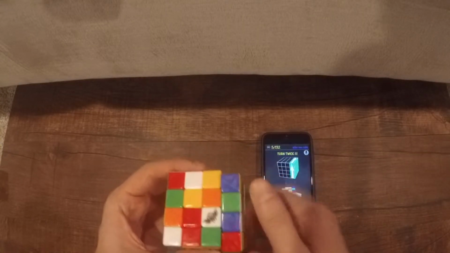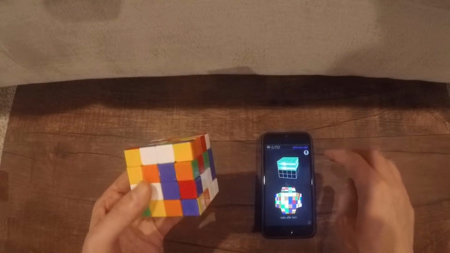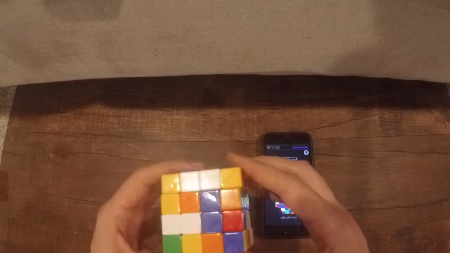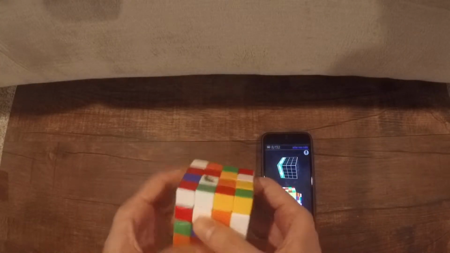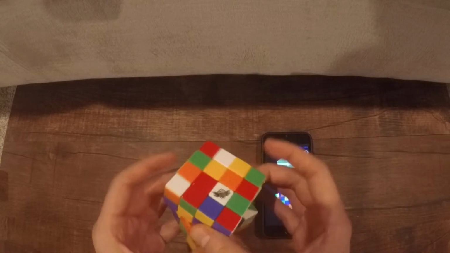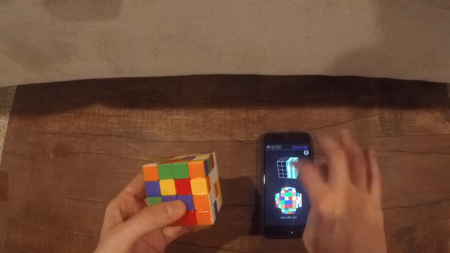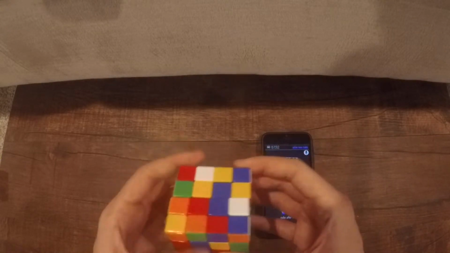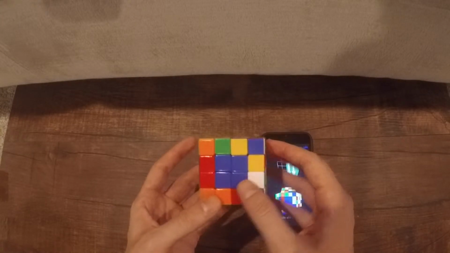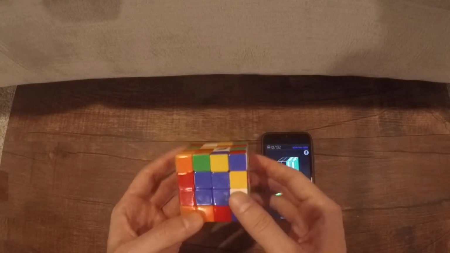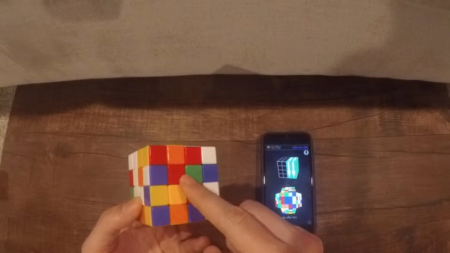All right, let's turn this one twice. I'm going to go a little bit faster. Turn this one once. Okay, so just like I said, we've made a blue center. Let's go ahead and then what it's going to do is it's going to make the green center.